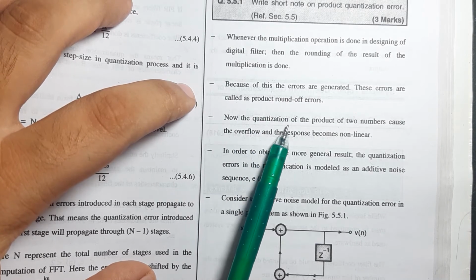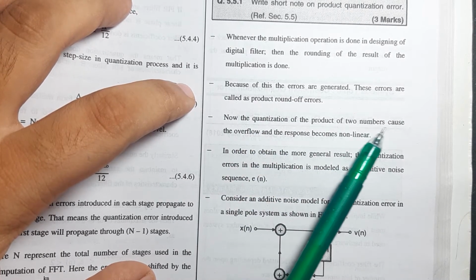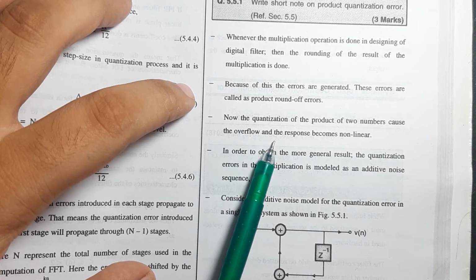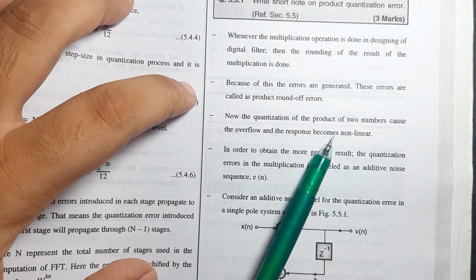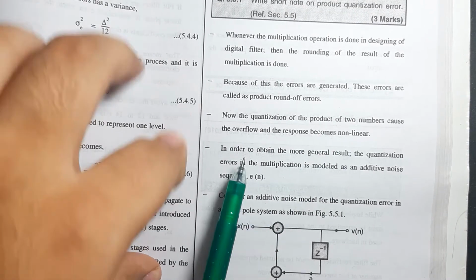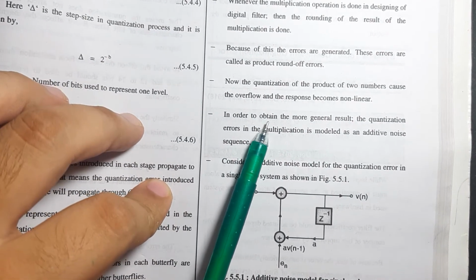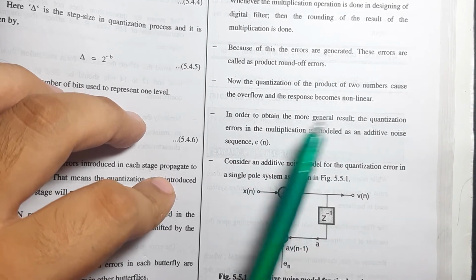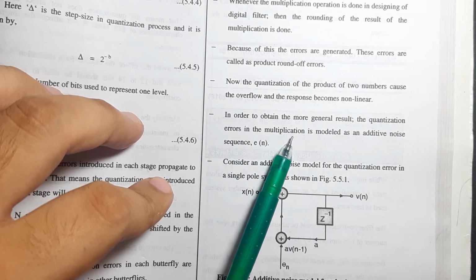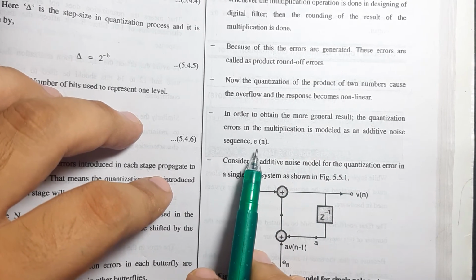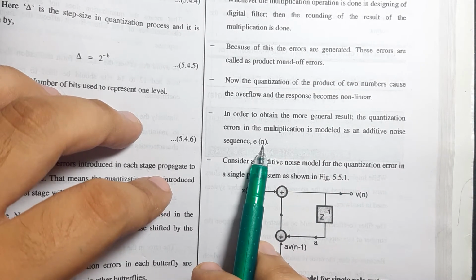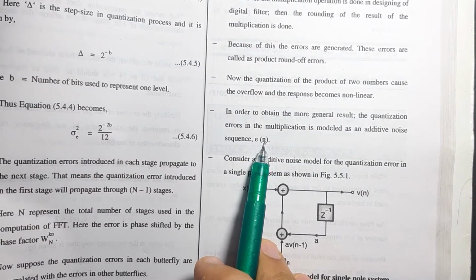Now the quantization of the product of two numbers causes overflow and the response becomes non-linear. Sorry. So in order to obtain a more general result, the quantization error in the multiplication is modeled as an additive noise sequence, that is nothing but E of n. E of n will represent the quantization error.